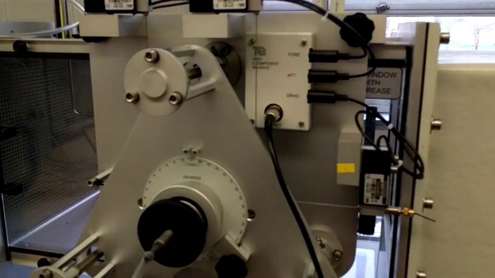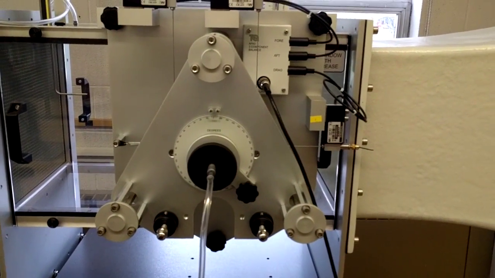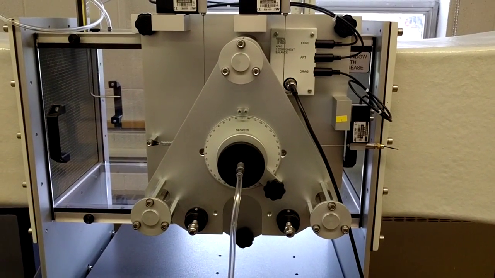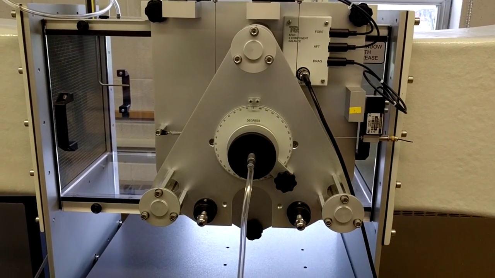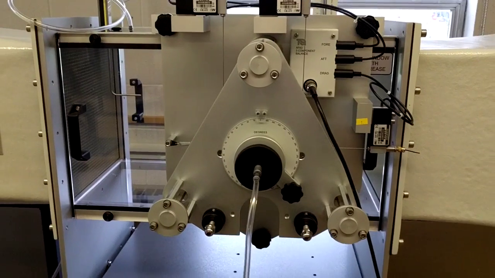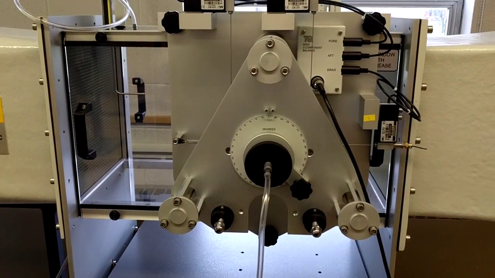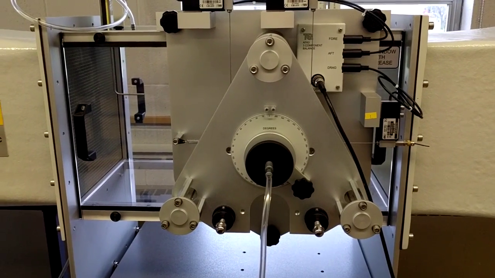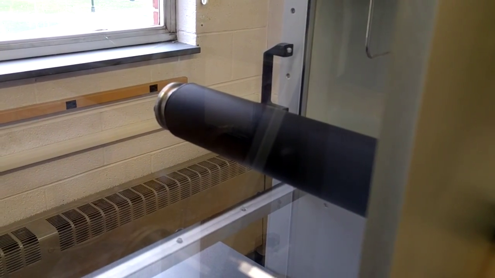Inside this test section, you see what is called a force plate. It registers lift, drag, and moment for different test specimens that you would put inside the testing section. For this particular experiment, the force plate is not used other than just holding the test specimen in place. If you go to the side here, you'll see that in this experiment, the test specimen is a cylinder.